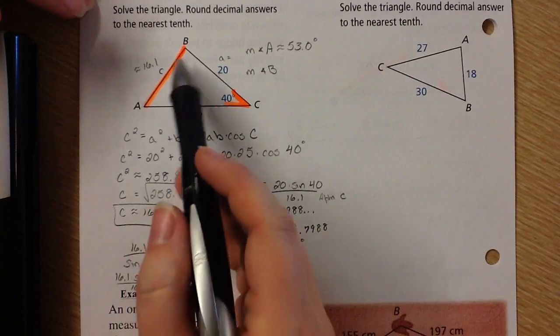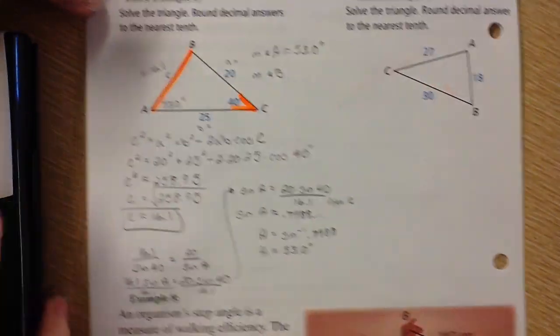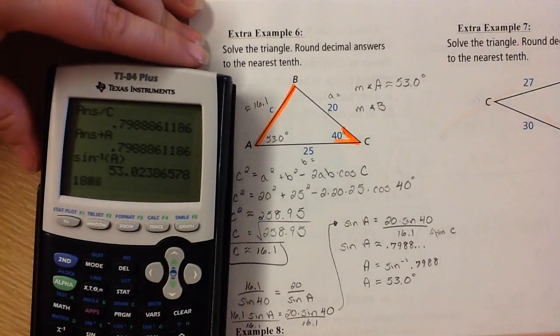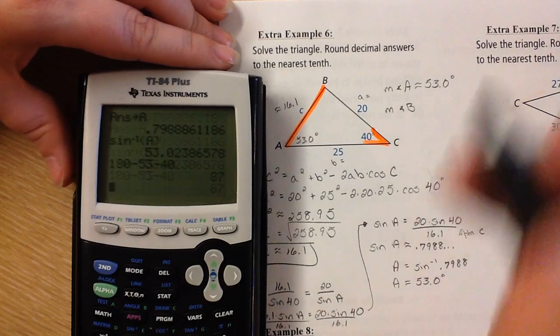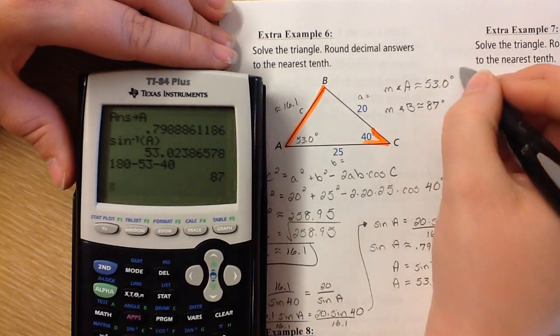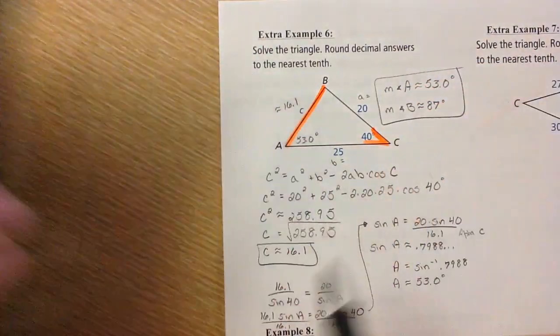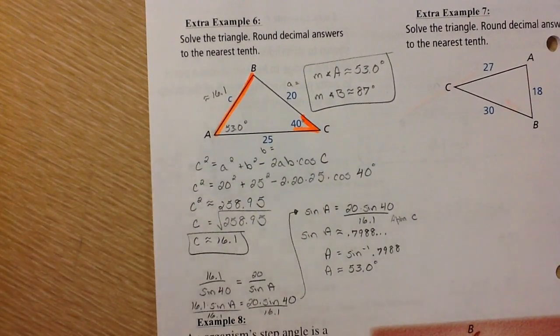I don't need to do that whole process to find B. I know this is 53.0 degrees. I can take 180 minus the 53 minus the 40. So angle B is approximately 87 degrees. So there, we found the two missing angles. We have our missing side. We have now completely solved this triangle.